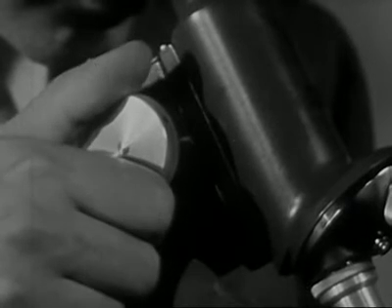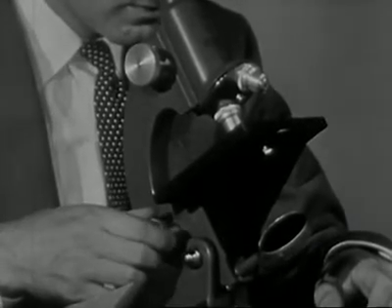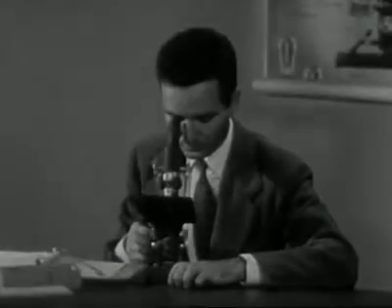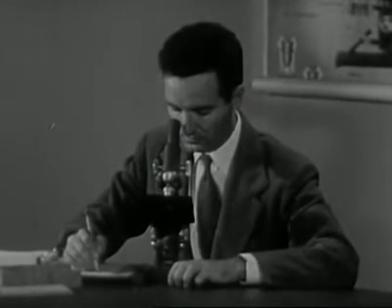In focusing the high-power objective, turn the coarse adjustment knob toward you until you begin to see an image. Then slowly turn the fine adjustment knob back and forth until you're sure the specimen is in clear, sharp focus. Care in critical focusing will produce a clear, sharp image that is easy to see and study.